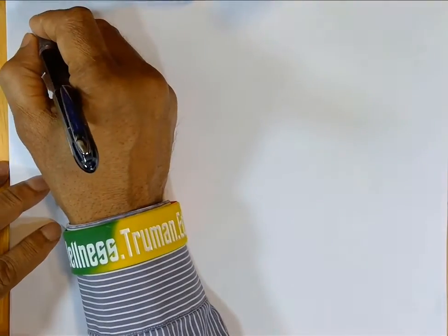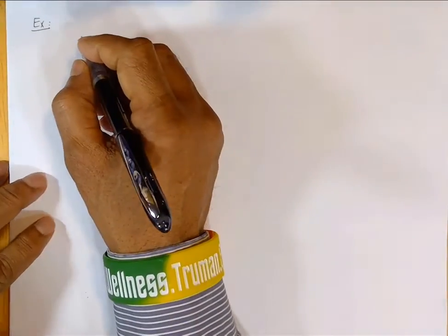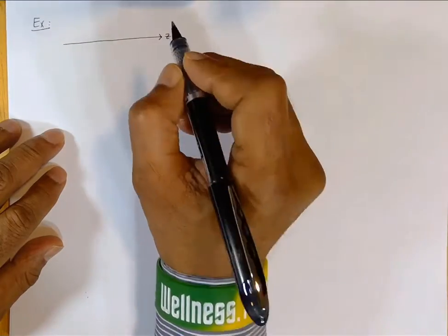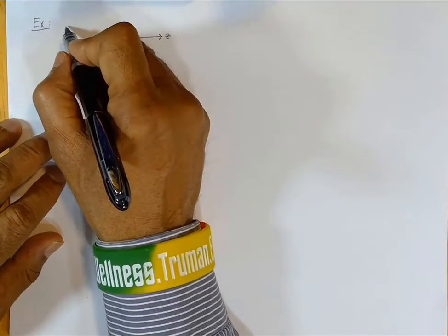Let's take an example. This is complicated, so we'll see. Take an example. Say the wave was traveling in the z direction. So I want a traveling wave along the z direction.